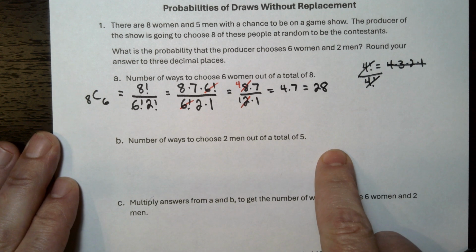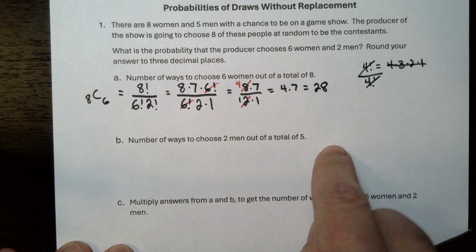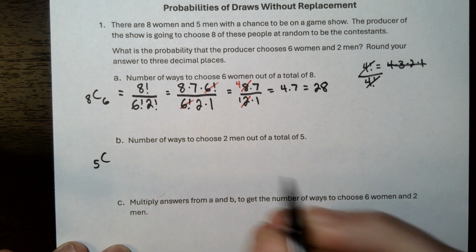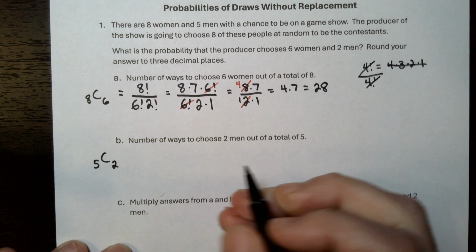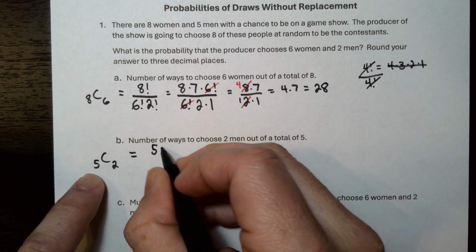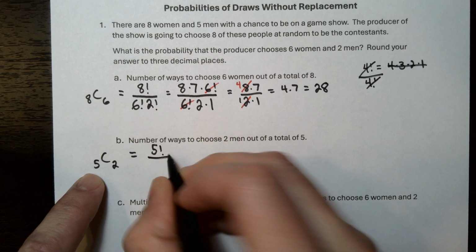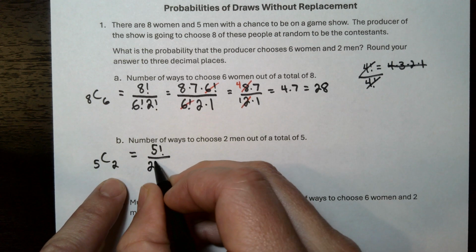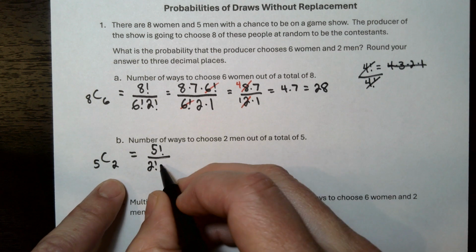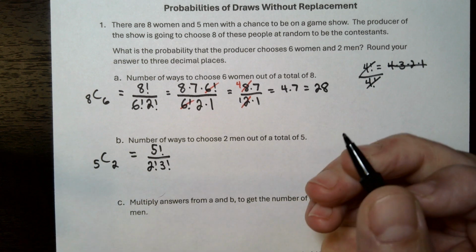Okay, now let's do the next part, the number of ways to choose 2 men out of a total of 5 men. Okay, so for that, it's going to be 5 choose 2. Okay, so this number is the top. It goes factorial on the top, so 5 factorial. And then this number goes here. And then the difference between these two numbers, 5 minus 2 is 3, goes here as a factorial.